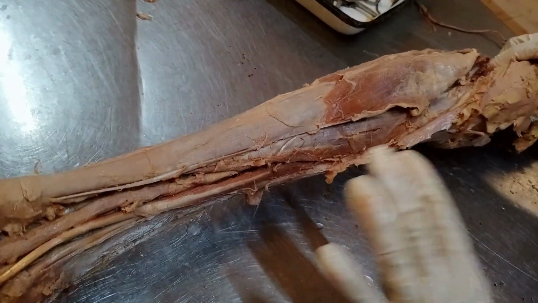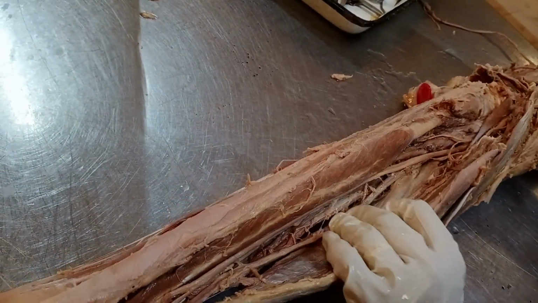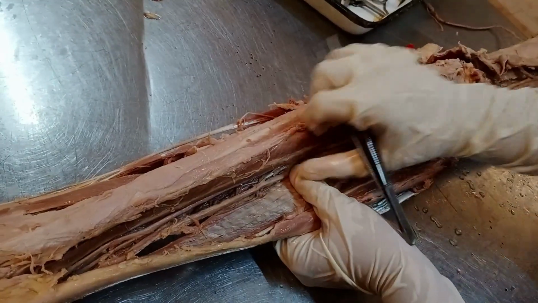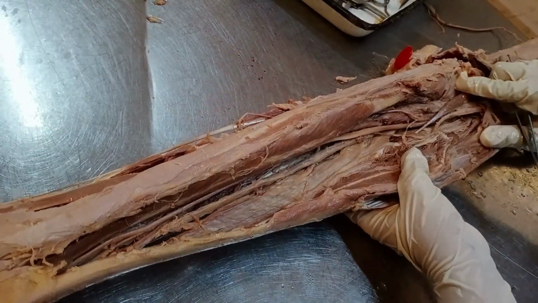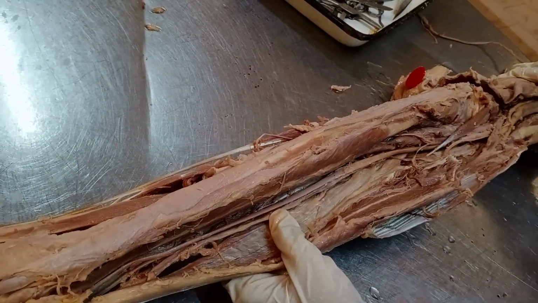So the deep muscles include four muscles: flexor digitorum longus, flexor hallucis longus, at a deeper plane, at the skeletal plane you have the tibialis posterior, and above you have the popliteus muscle. These are the four muscles of the deep compartment.